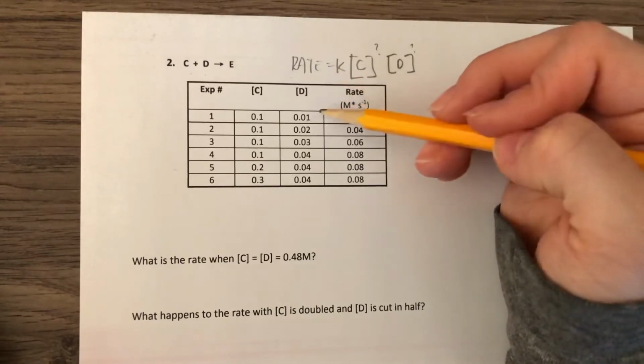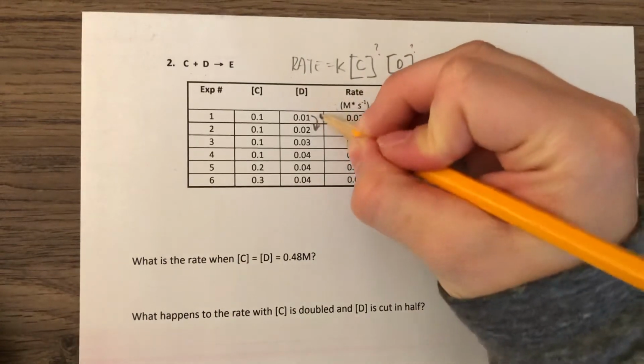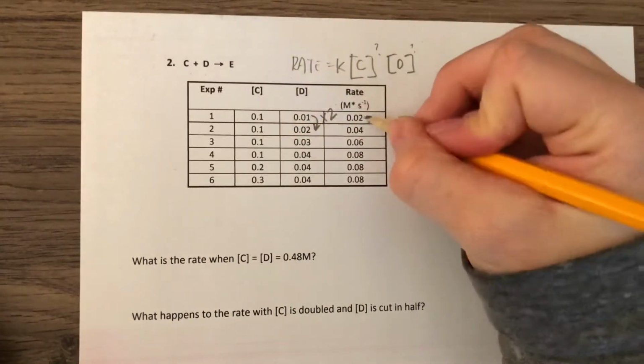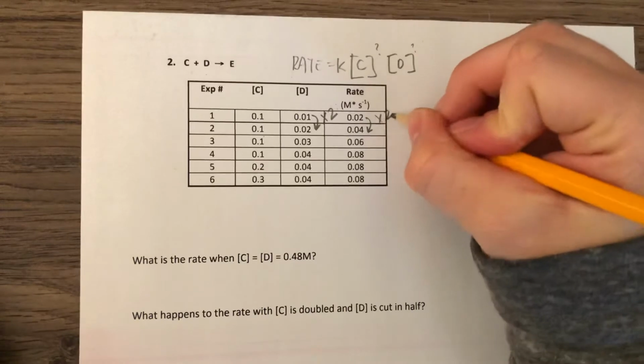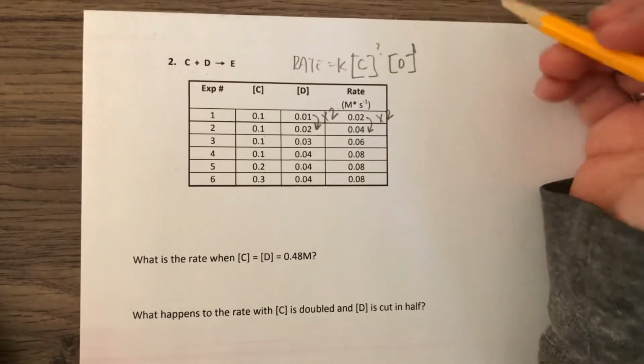So I noticed that between trials 1 and 2, the concentration of D doubled, but C stayed the same. Let's see how that affected the rate. Looks like it also doubled the rate. So that tells us that D is first order.